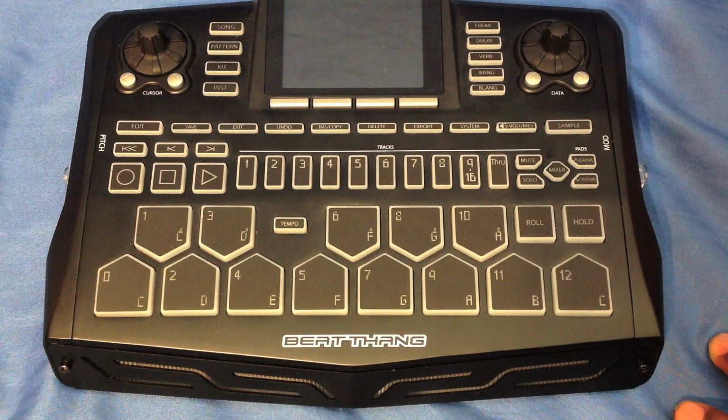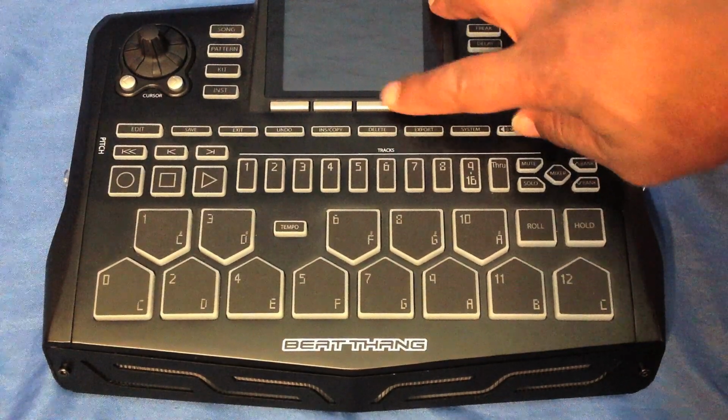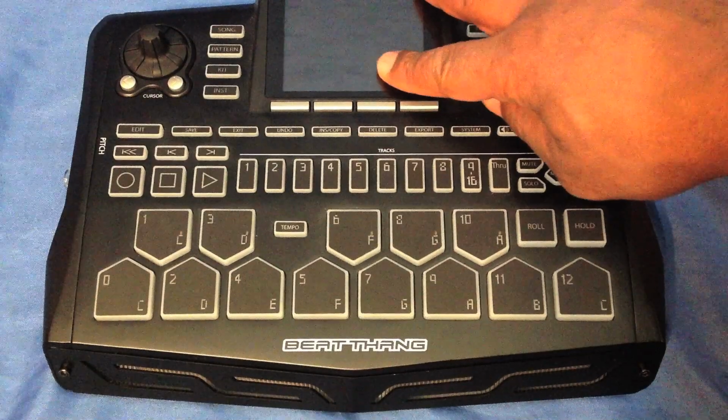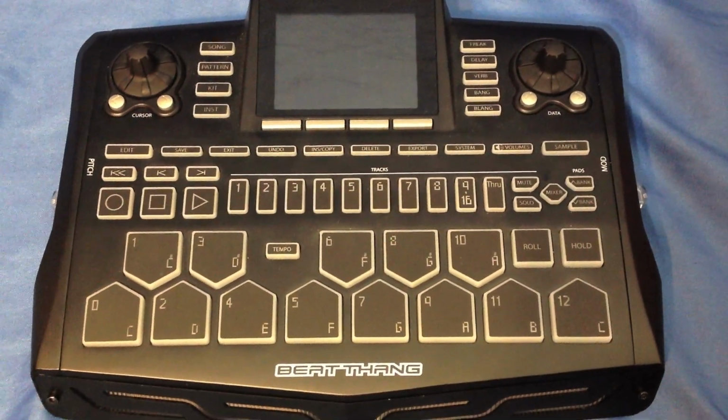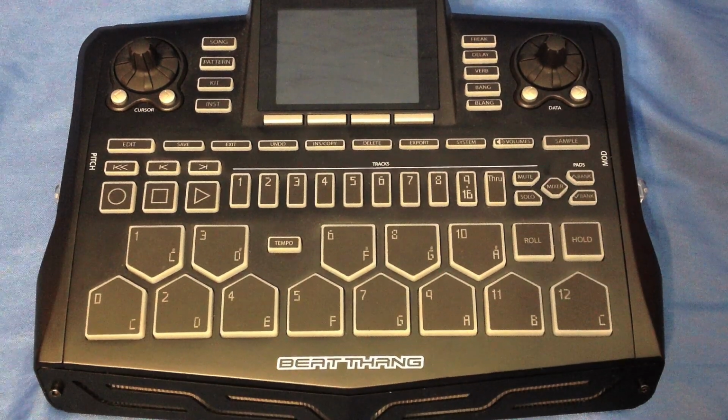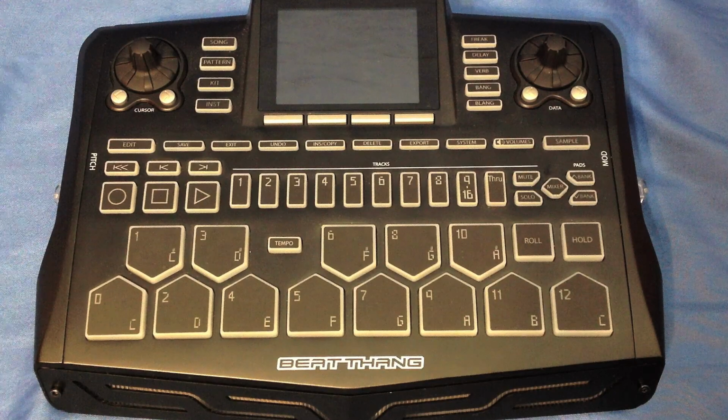In some functions, you have to have it on to access. So I don't want to say that it doesn't do certain things that the MPC does, because it just might, but sometimes it has to be on, and a lot of things correspond with these soft keys up here and on the screen. Same with the MPC compared to the Beat Thang. There's a lot of functions that you're not going to see until it's powered on.